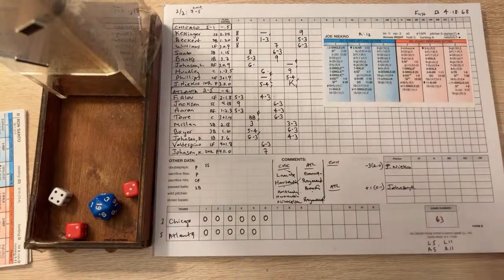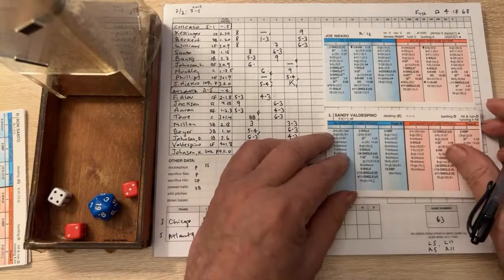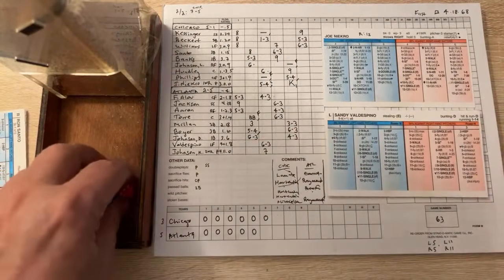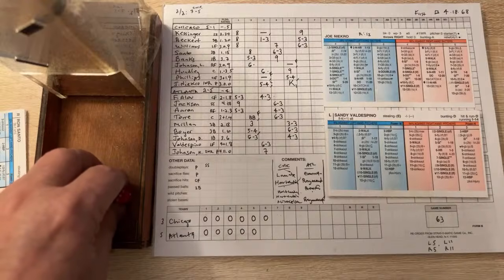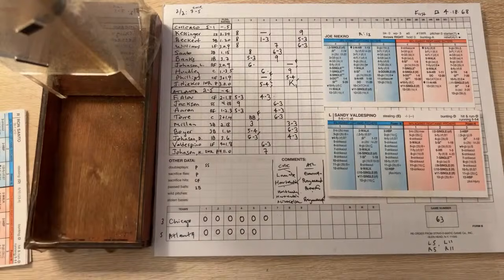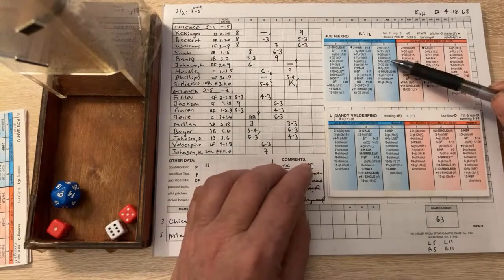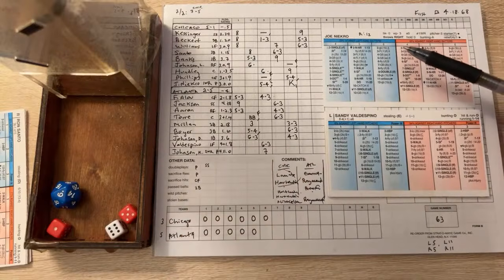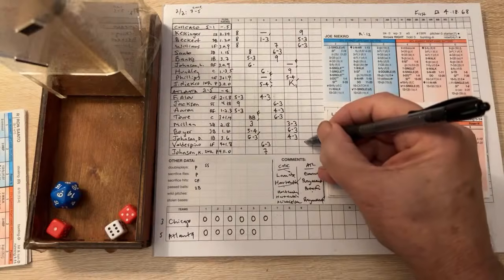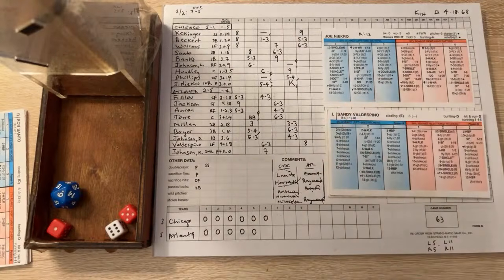Joe Niekro has allowed no runs, no hits, a walk, and no strikeouts. And Sandy Valdespino is the batter. Pitch to Valdespino, 6-6 left-handed, fly ball center. Under it is Phillips to make the catch. It's an 8, center fielder an 8.